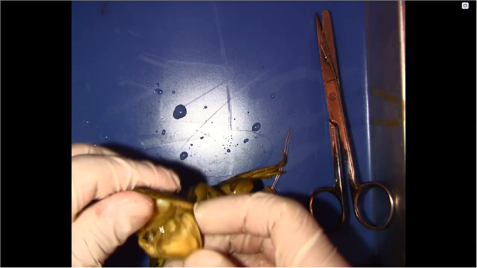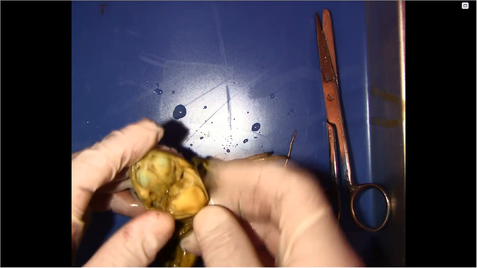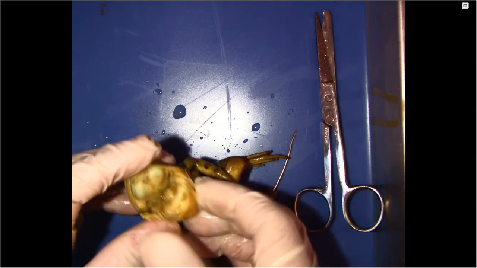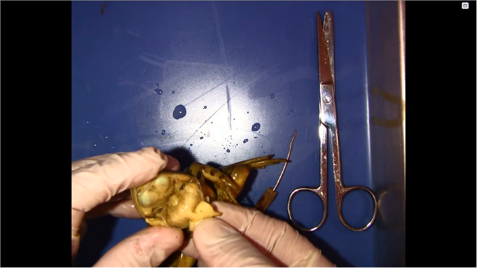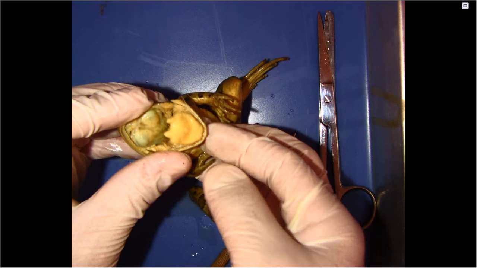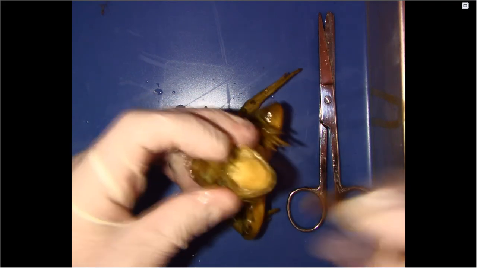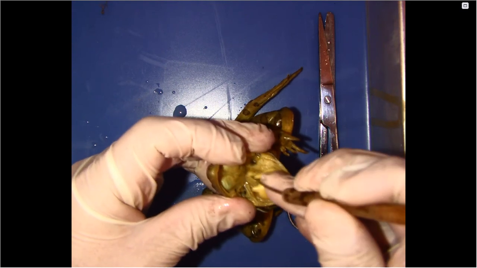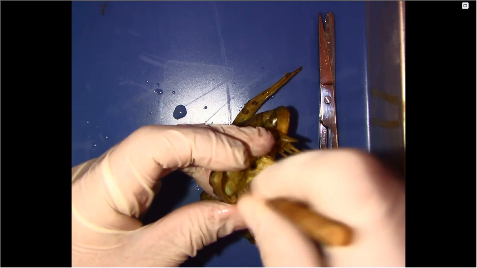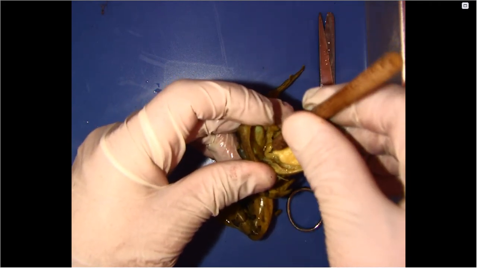Okay, now on the inside, you can see the tongue, and the tongue is attached at the front so it can flip out, right, and catch its prey. Then at the back here, you have the esophagus, right? So the opening leading its way through the stomach, right? So the esophagus is that little hole opening right there.